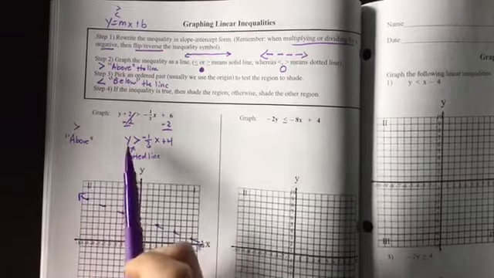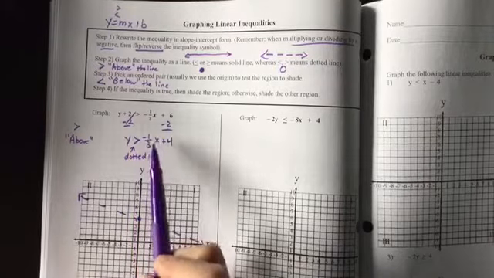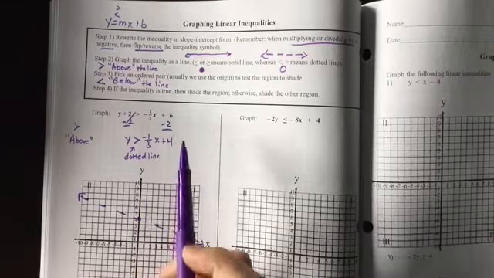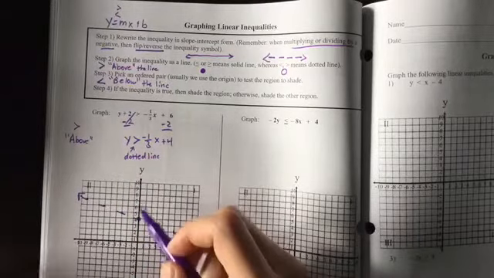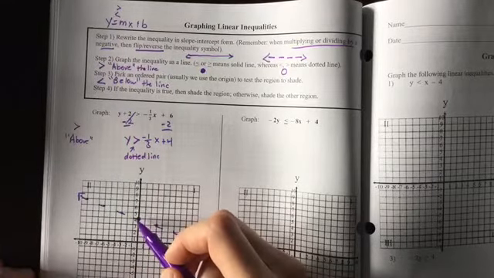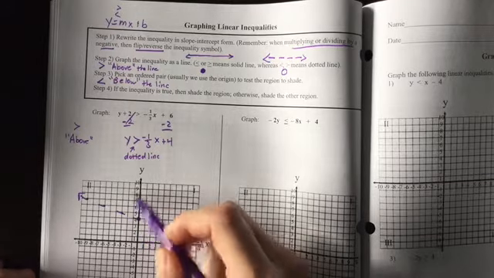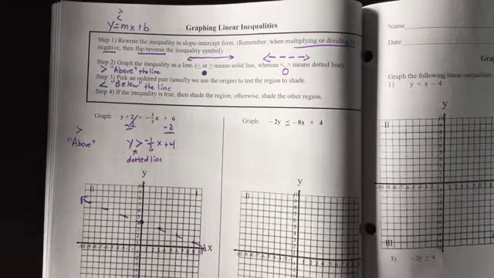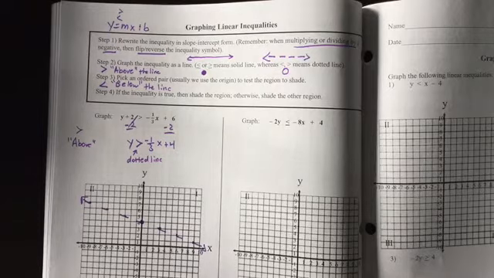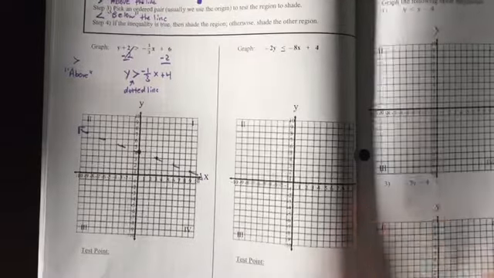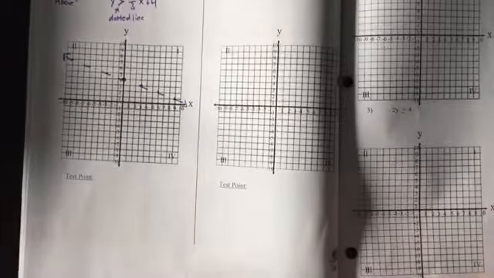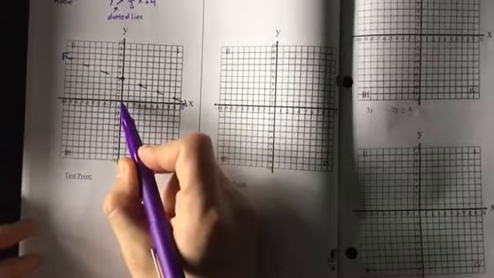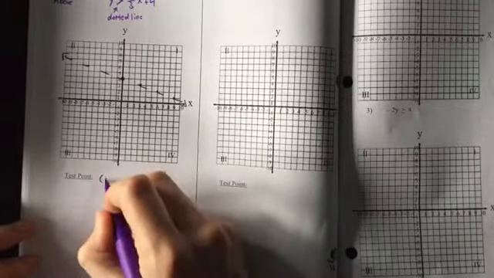Our inequality says y is greater than negative 1/3 x plus 4. So greater than, that means above. Where are the y values greater? So if I look at my y-intercept, where are the y values all greater? Well, it's above the line. So my guess is that I'm going to shade above. But like I said, it's a brand new process, so we're going to use a test point. Now the easiest test point to use is 0, 0, and I'm going to use that.